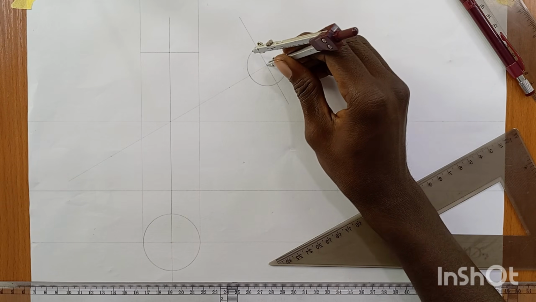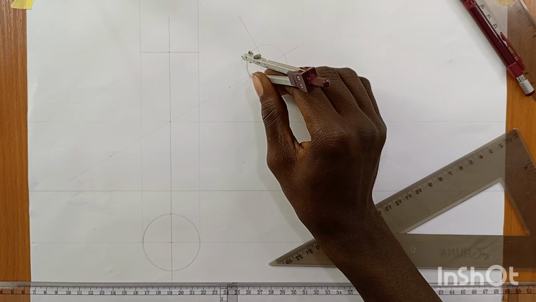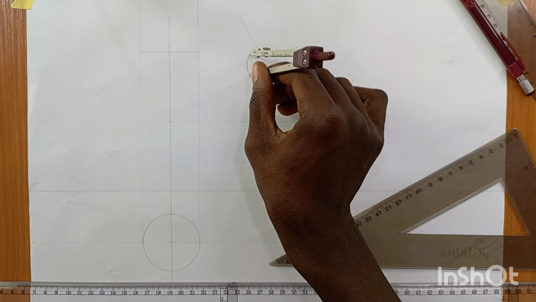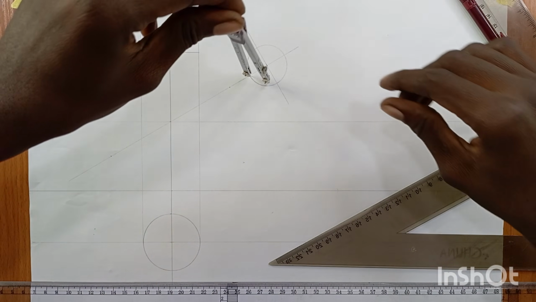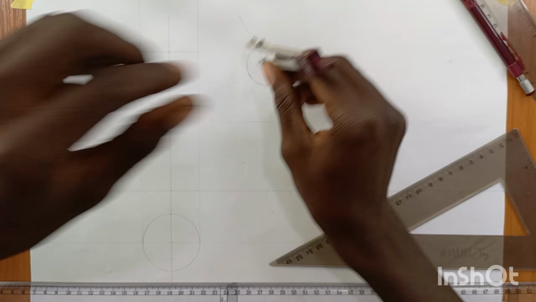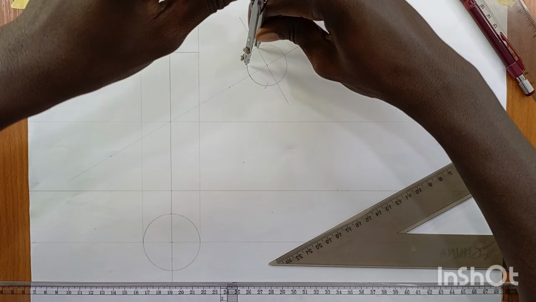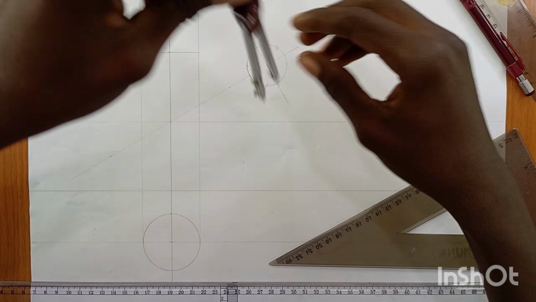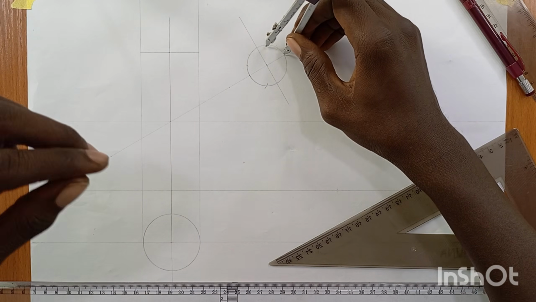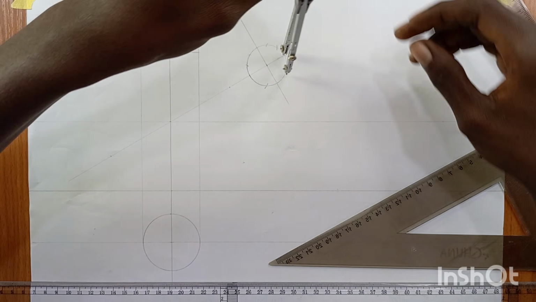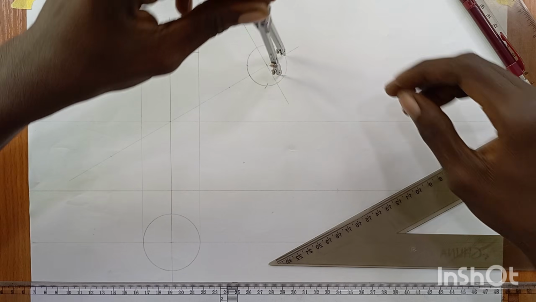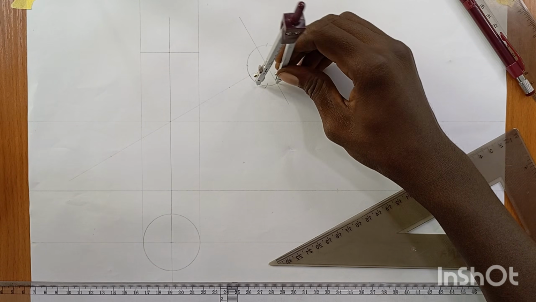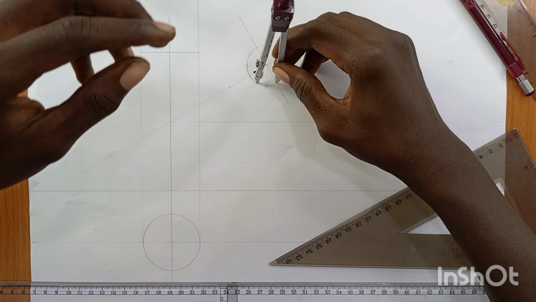You take the radius of your circle like this. Then from this point you cut an arc here, and then cut an arc under. Come to this point here, cut an arc up and down. Cut an arc here, cut an arc here. Come to this point also. You strike an arc here, and then do the same thing here. And then come to this point, you cut an arc here, and do the same thing here.